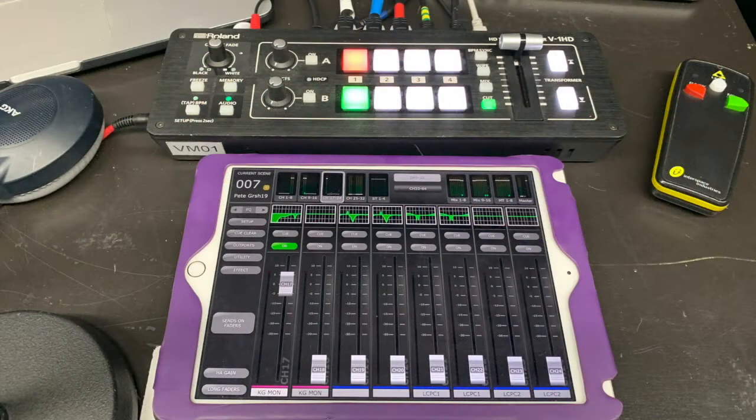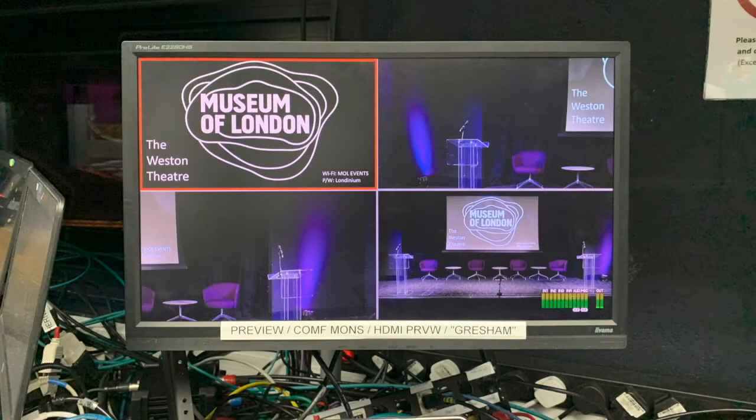So here you can see a Roland V1 HD video controller at the top there. We're using this quite often now, so we can take multiple HDMI inputs and switch between them. So you can see on the monitoring screen here, we've got the 3 camera inputs, and we're taking a feed from what we would normally send to the projector.